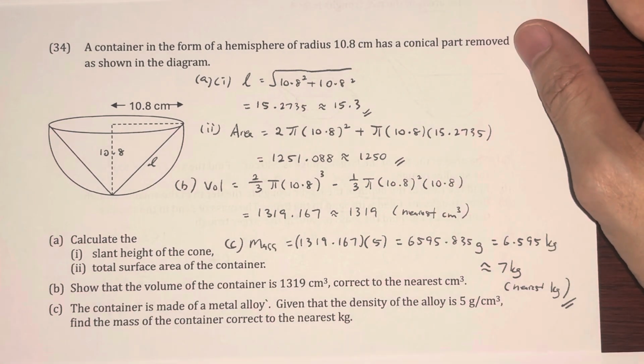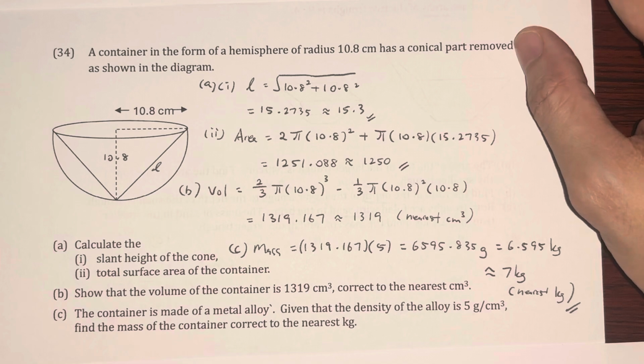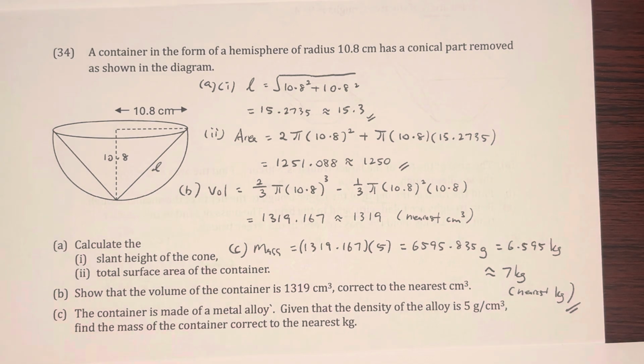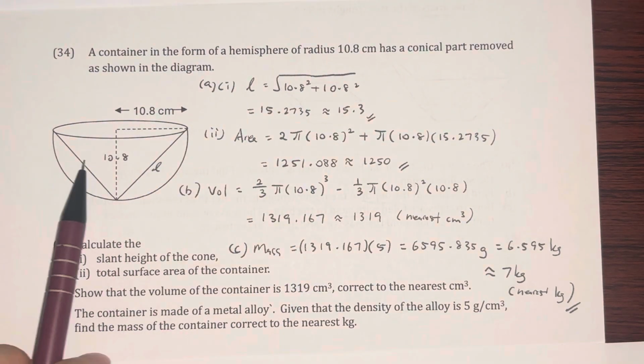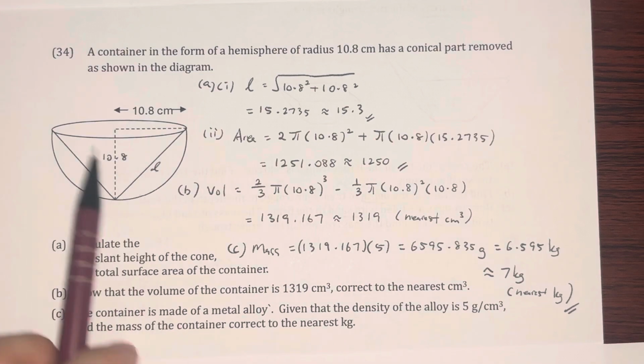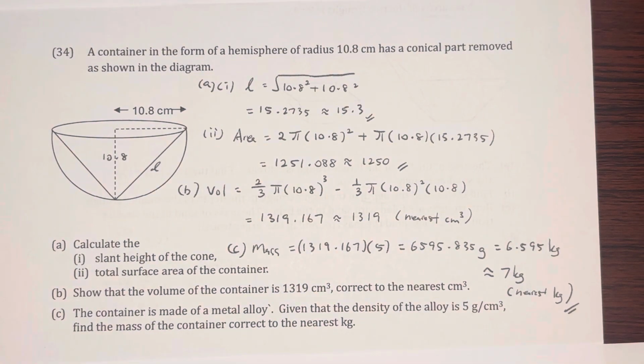Okay, so in this question, let's look at what shape we have. We have a hemisphere, half a sphere, and then there's a cone inside here. If you read the question, this hemisphere, you cut away the cone, so this part is actually empty. Okay, so let's look at what they want. This is a friendlier question because they ask you many parts. First thing is they ask for the slant height of the cone, so that will be here.